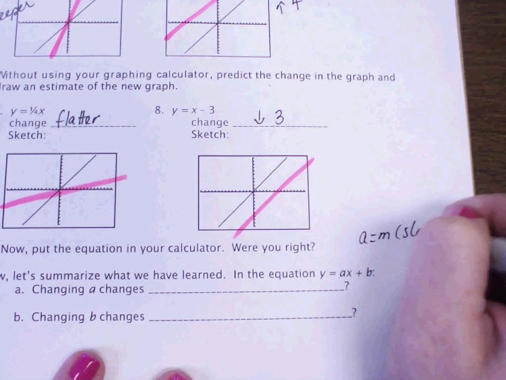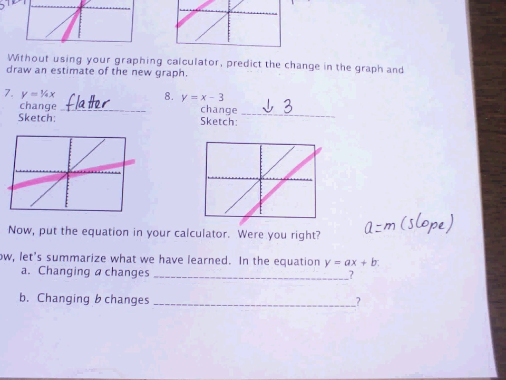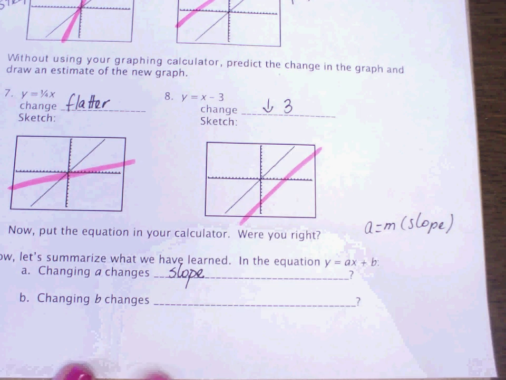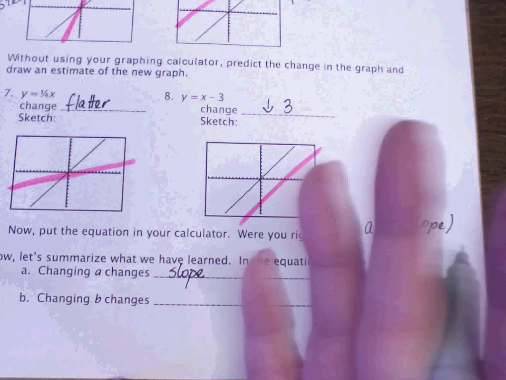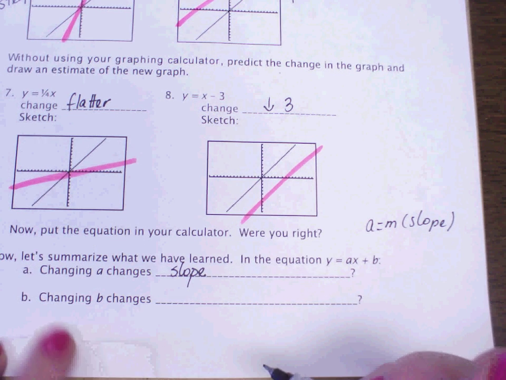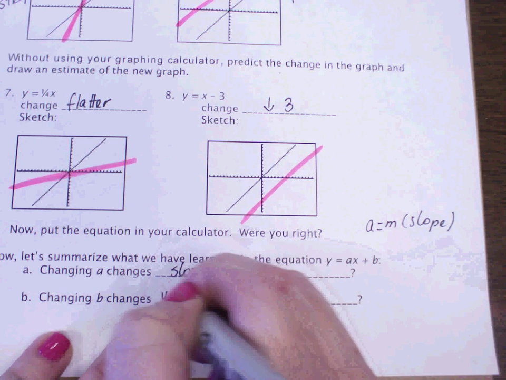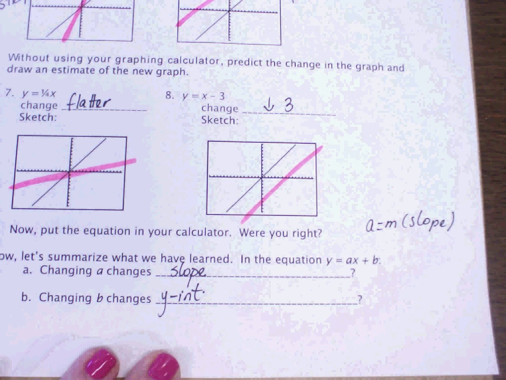When you change A, what changes? The slope. Which means it's either going to be steeper or flatter. When you change B, what changes? The y-intercept. Which means it's either going to go up or down.